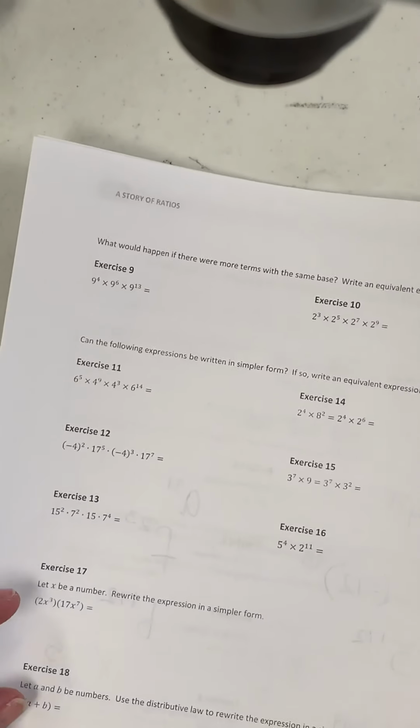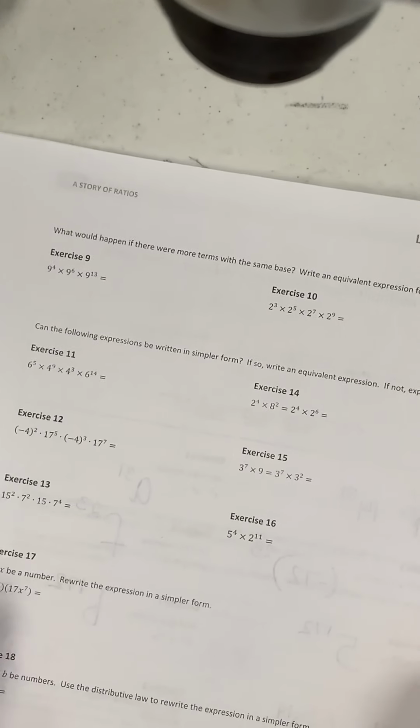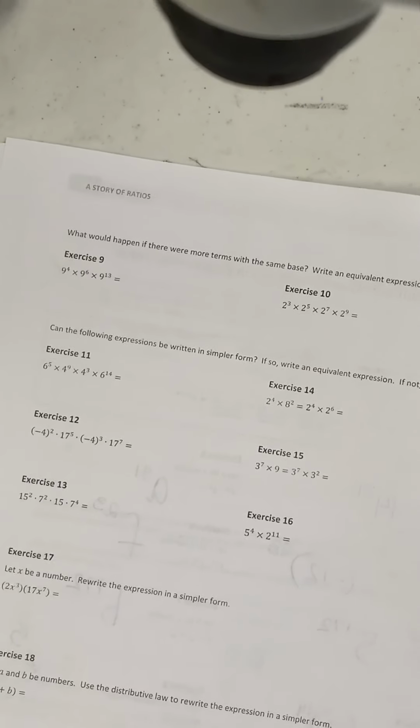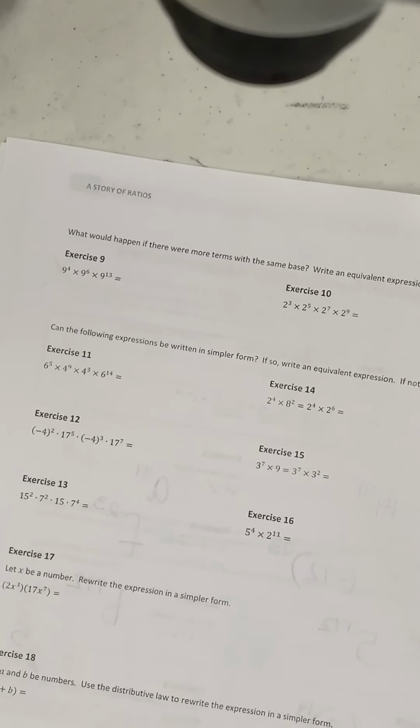I want you to take about 30 seconds to think about it. It asks us what would happen if there are more terms with the same base. Just take a couple of seconds to think about it. All right, John Trowell, what do you think?